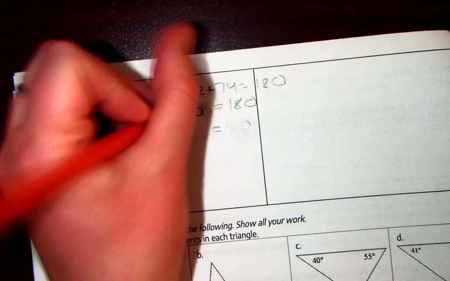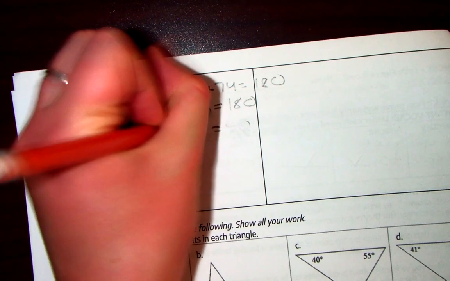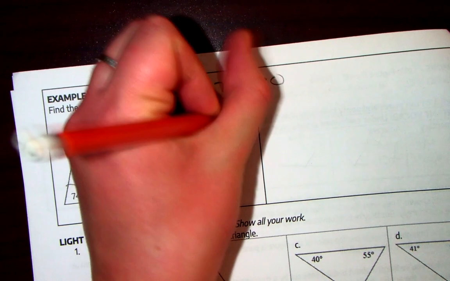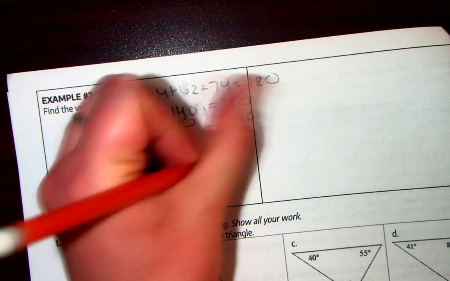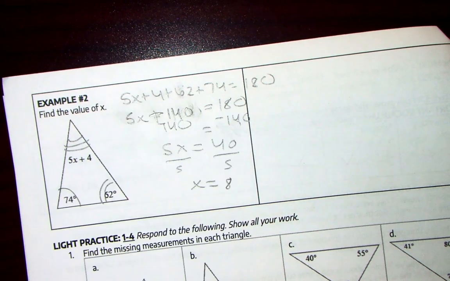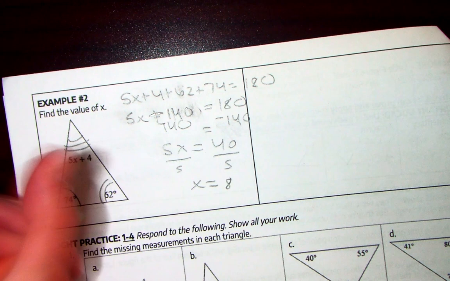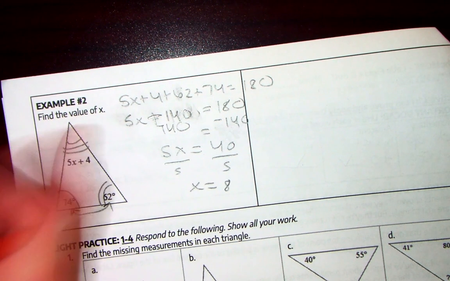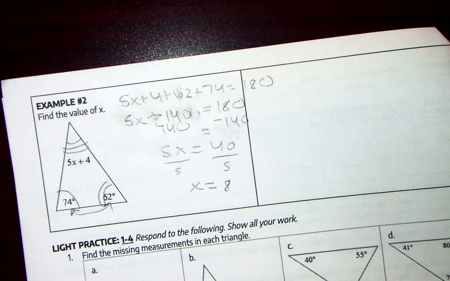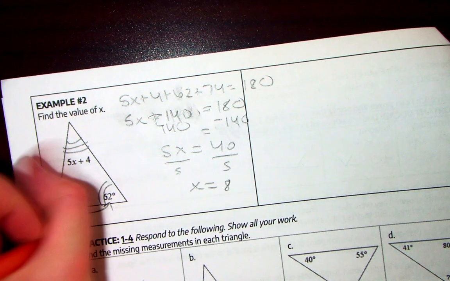Okay, here we go. Now subtract my 140 from both sides. 40 equals 5x, divide by 5, and you get x equals 8. That's one way of figuring this out. Another way is if we add these two angles together, 74 plus 62 is 136.